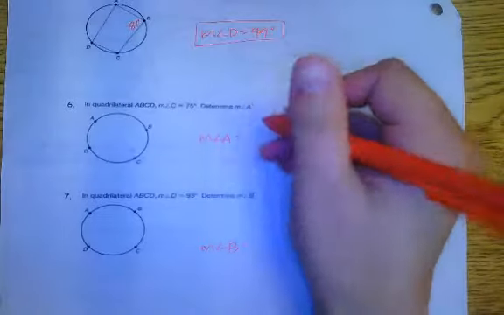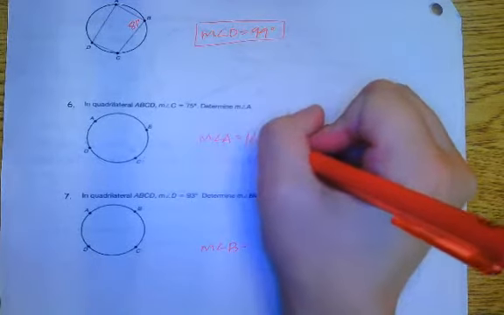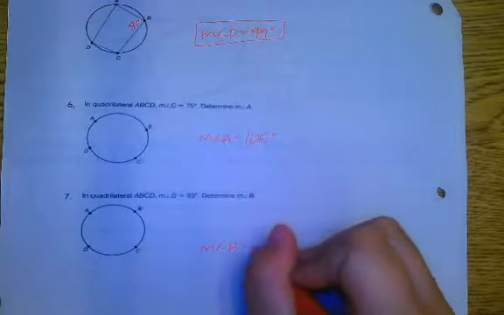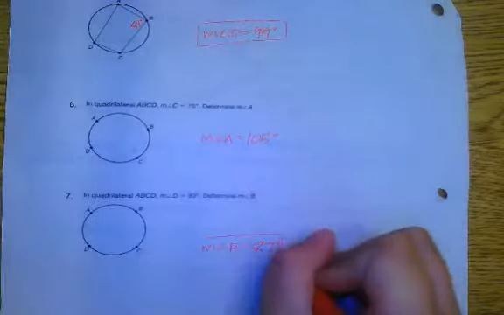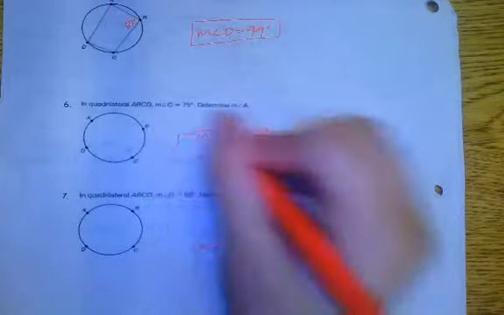What's the measure of angle A in number 6? Very good. Measure of angle B in 7? And C in 8? Very good. Any questions on that?